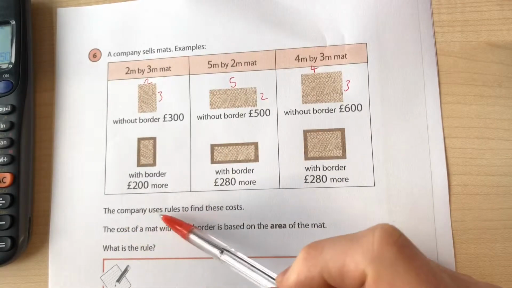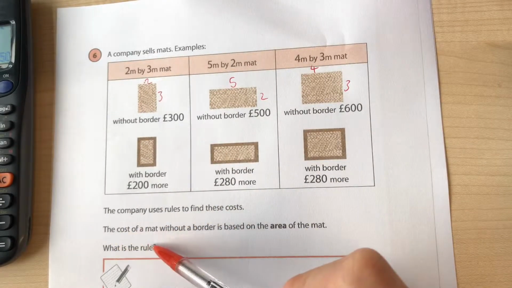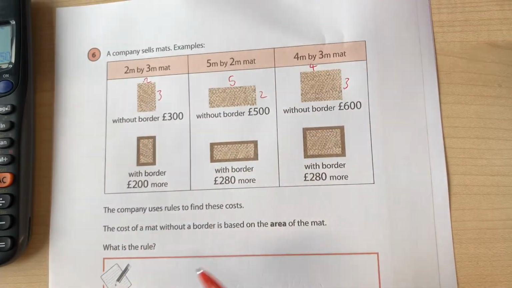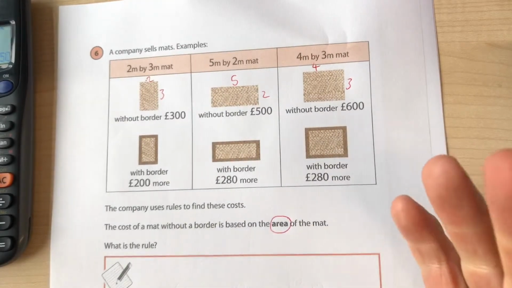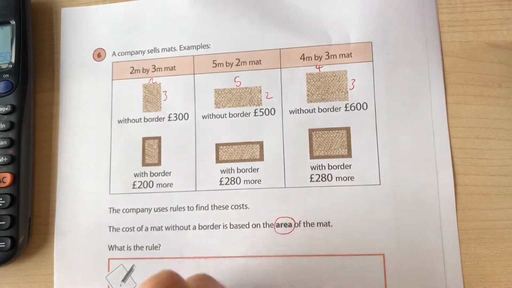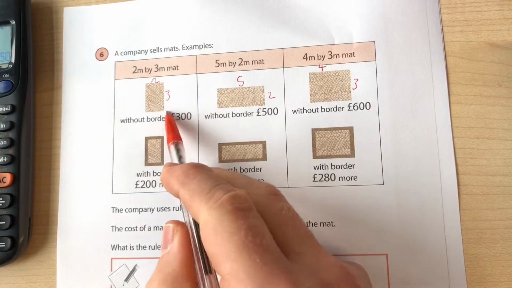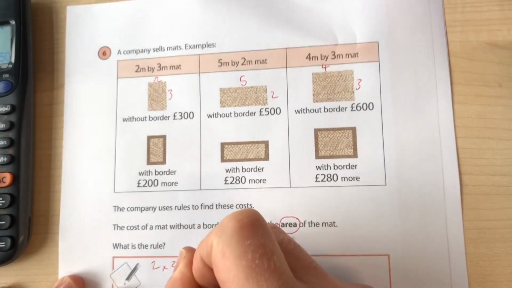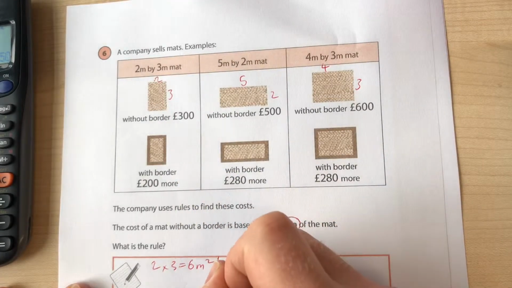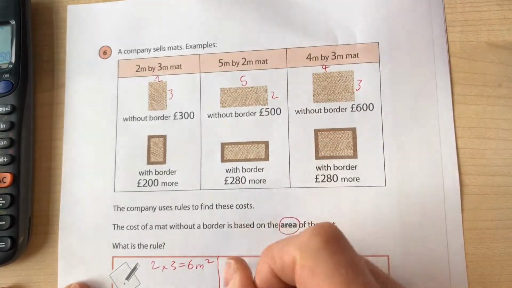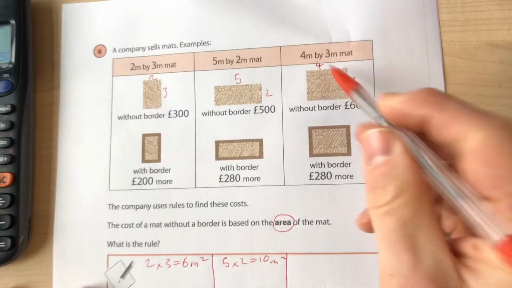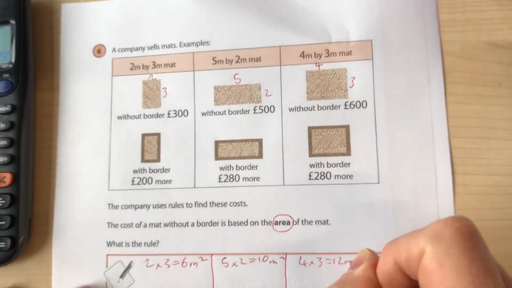Now what it does say is the company uses a rule to find these costs. The cost of a mat without a border, so we're just focusing on the top half, is based on the area. The obvious thing to do now is to find the area of each mat and see if we can find a relationship. Starting with the first mat, the area of a rectangle is 2 times 3, which is 6, so 6 metres squared. The second is 5 times 2, which is 10 metres squared. And the final one is 4 times 3, which is 12 metres squared.